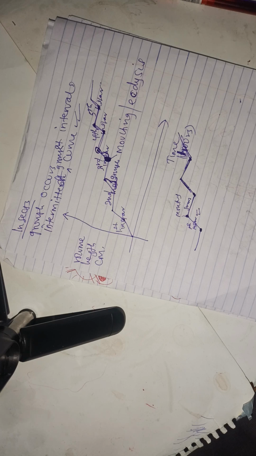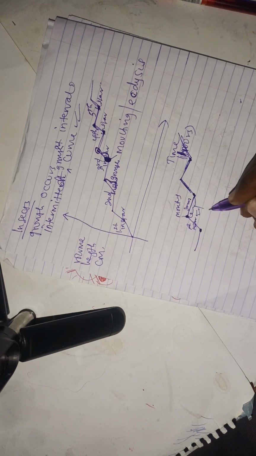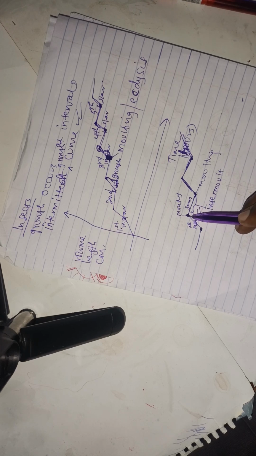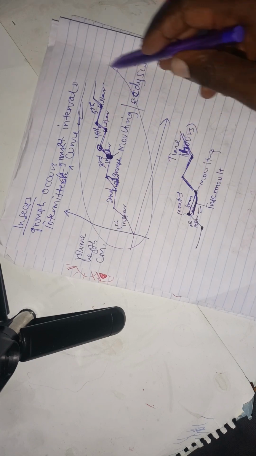Now, during the intermolt phase, that means when the molting has stopped and the skeleton is again forming. So we have molting at this point, molting at this point. Between these two, intermolt phase. Look at that. That tells you that now the tissues are expanding. The tissues are increasing in size. So this is an intermittent growth.